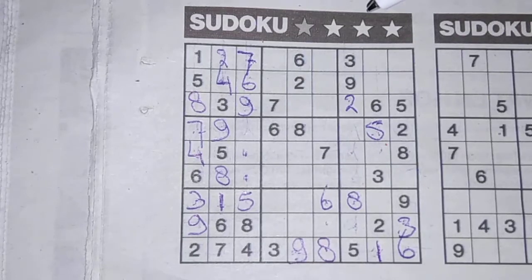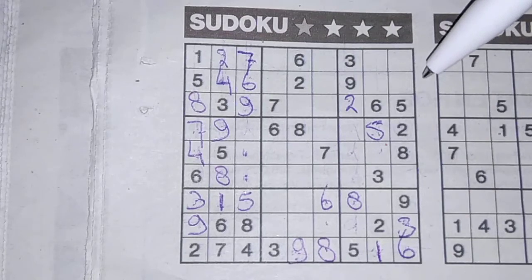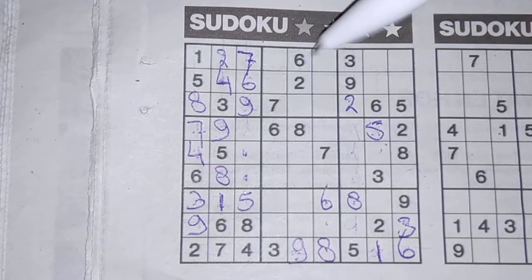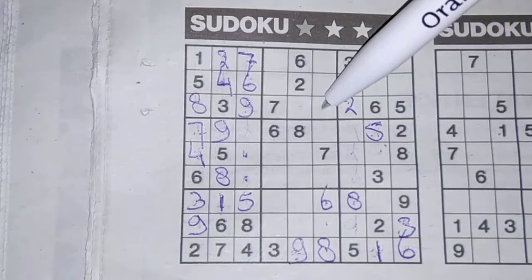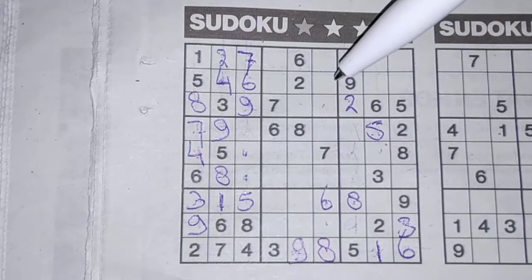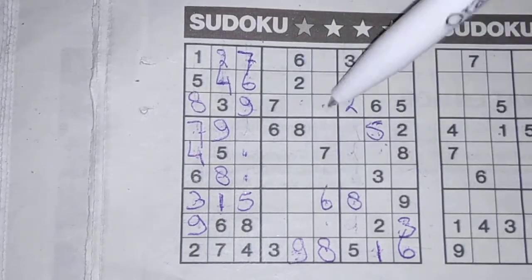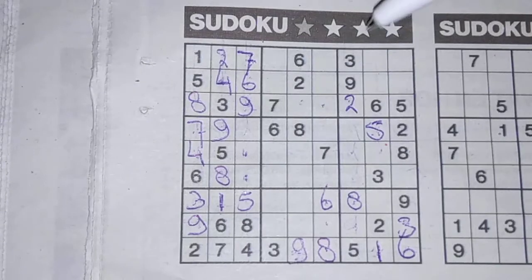And then 5, 8. Let me see. 3, 1. These 2 numbers, 1 and a 4. I cannot fill this yet. 1 and a 4.